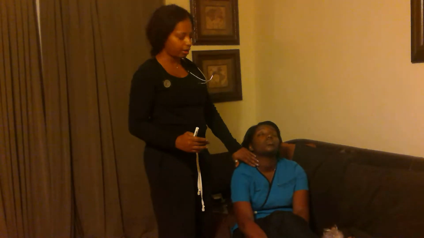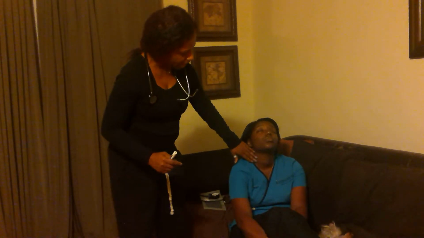I would palpate her lymph nodes to see if they were swollen. When I'm assessing her neck, I would look at her thyroid as well, checking to see if she has a goiter, is there any type of bulging in the neck.